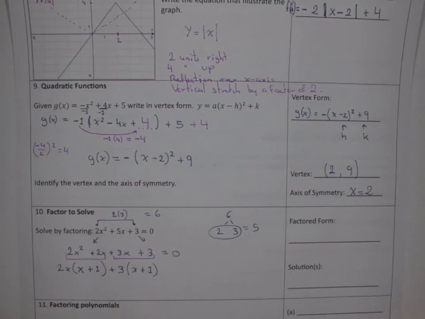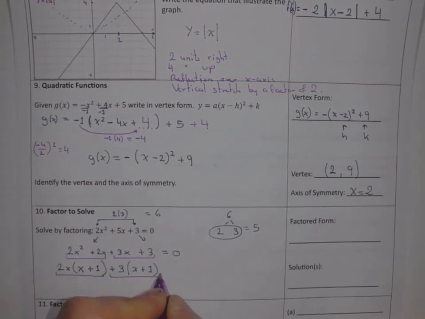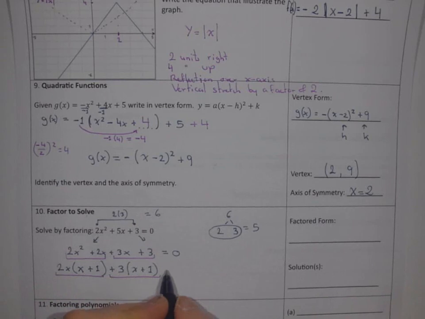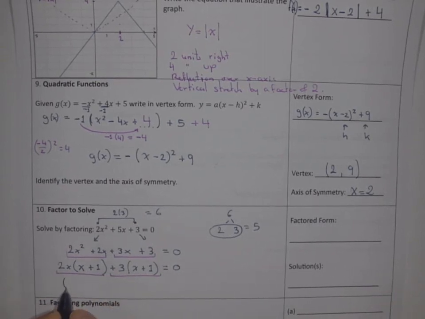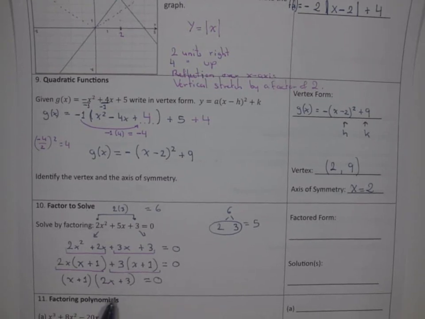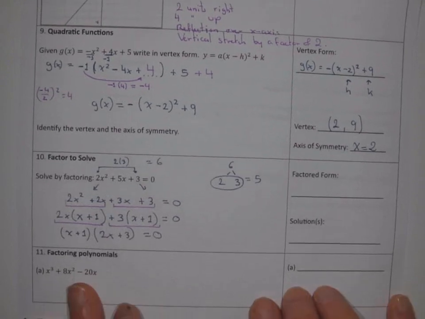We have the same thing inside, so we know we're good to go. So now we look at what those two have in common. And by the way, don't forget to do your equal 0 back here. So what do those two have in common? Well, they both have an x plus 1. And then what will be left over will be 2x plus 3 equal to 0. Okay, so now it's completely in factored form, so we're ready to solve now.